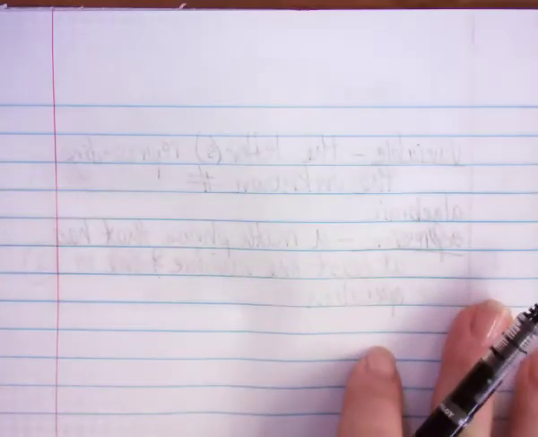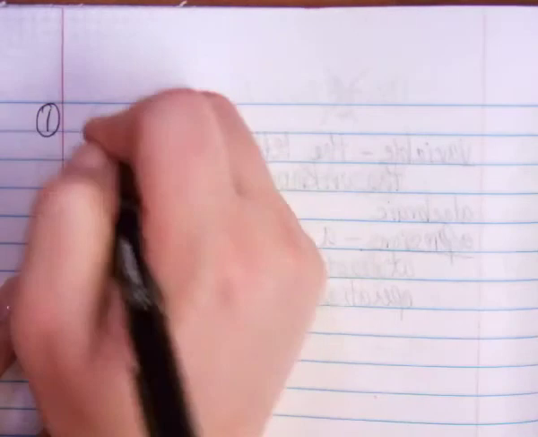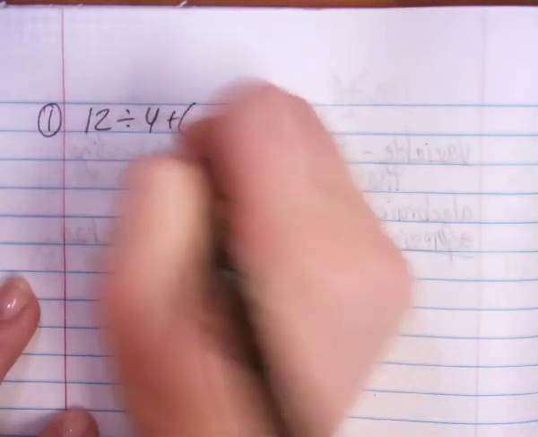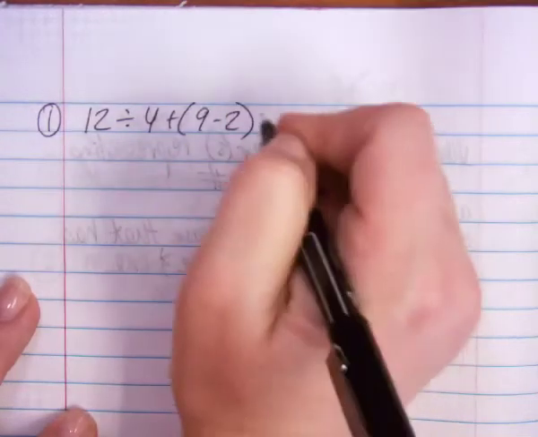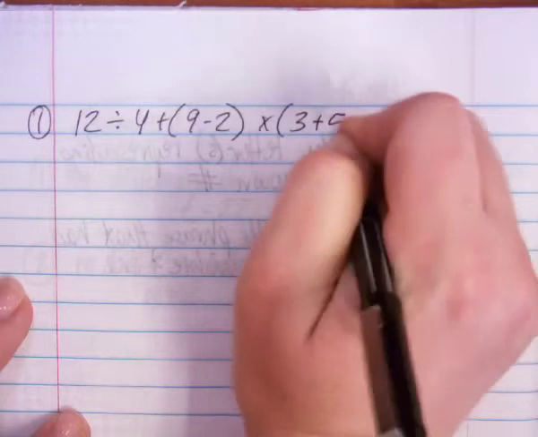All right, let's move to the left-hand side and try some that are a little bit faster. Yeah, but we're not there yet. All right, here we go. Problem number 1. Is this our homework? No, we're just practicing some more. 12 divided by 4 plus parentheses 9 minus 2 times parentheses 3 plus 5.